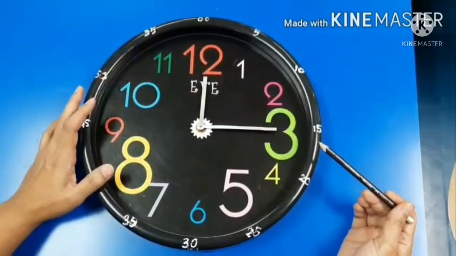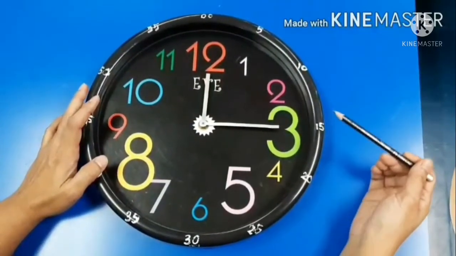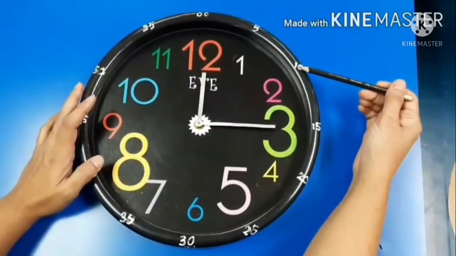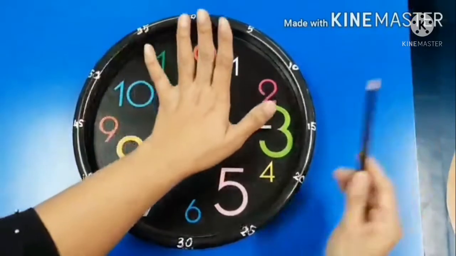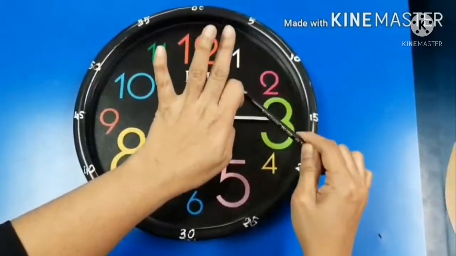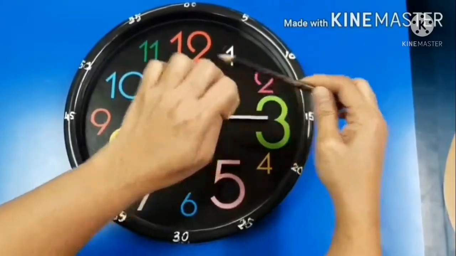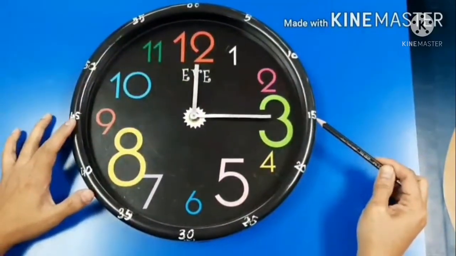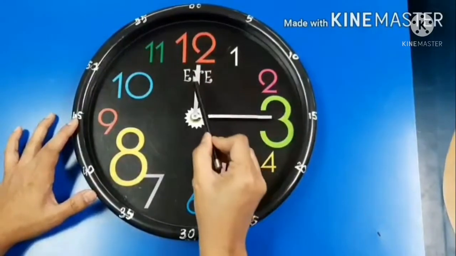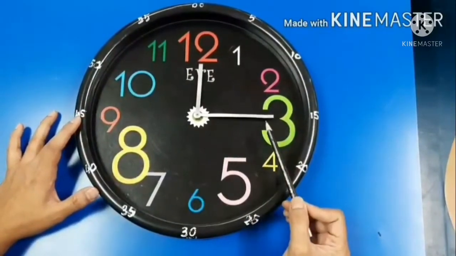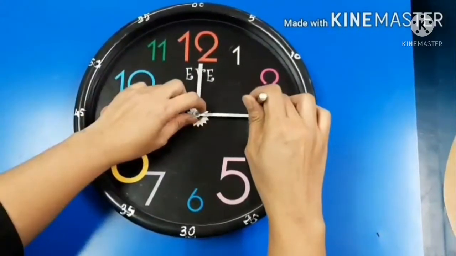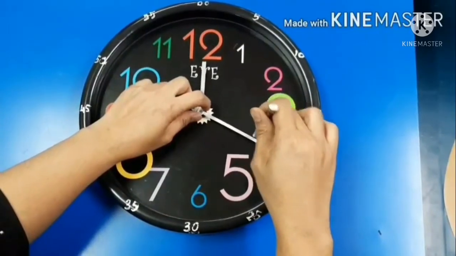What is the minute now? Let's do counting in 5. 10, 11, 12, 13, 14, 15. So 15 minutes. The time now is 12, 15 minutes. It moves to number 4.